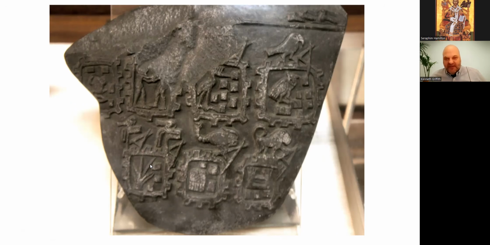So this is the backside of the Libyan palette, and it's partly broken, but we can see that each of these little squares with crenellations around it represents a city. And so there are 7 cities depicted here, and each city has an animal or other symbol on the inside, as well as some of them have an animal symbol above them. Like this is a baboon, that's a scorpion. So maybe the Scorpion King might have been king of this city.